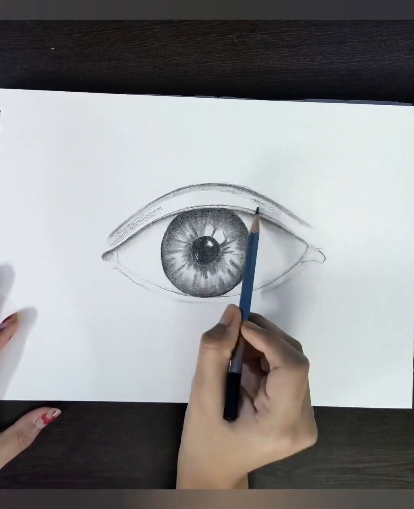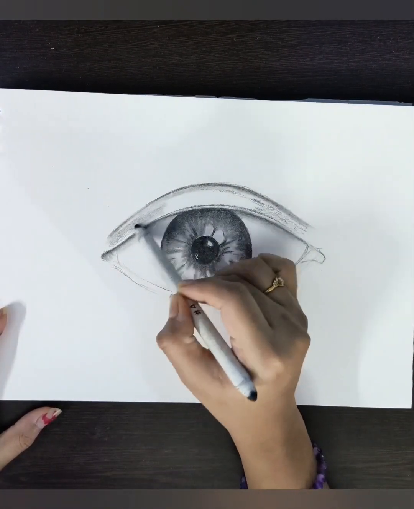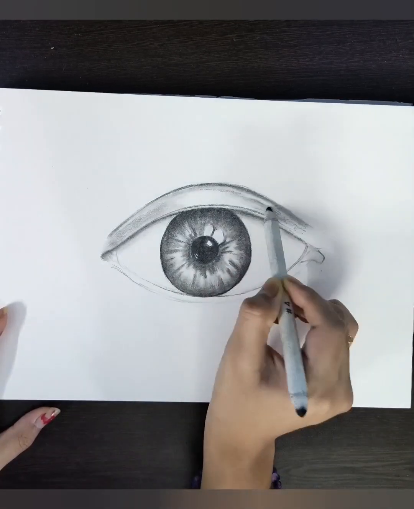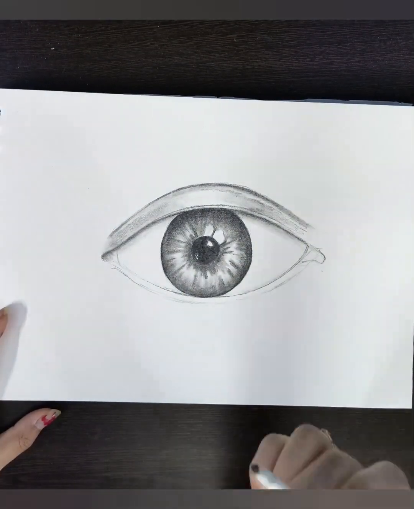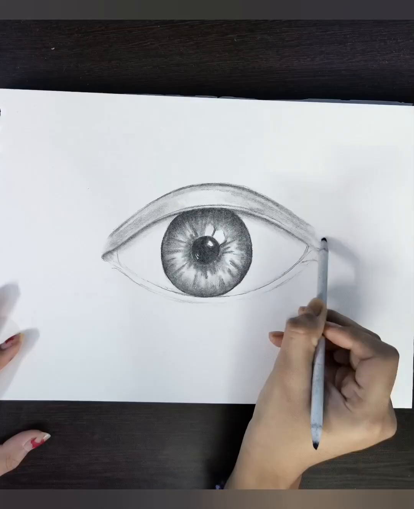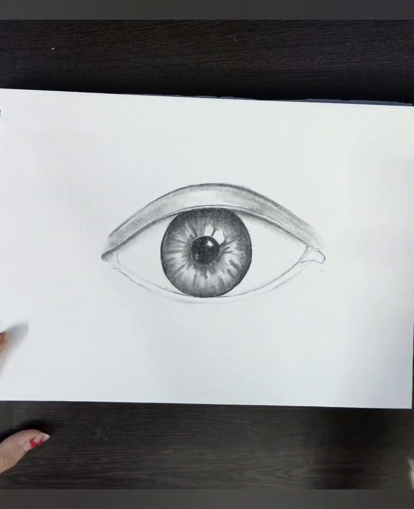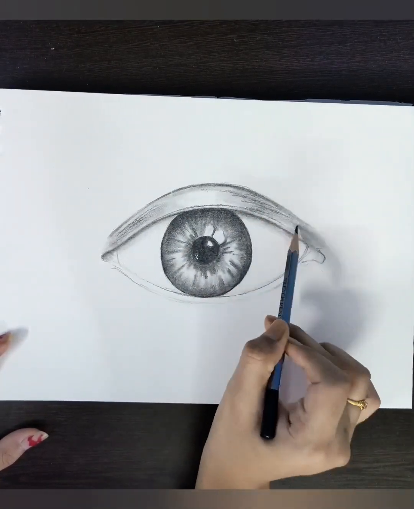Start by drawing the outline of the upper eyelid carefully. Now begin the primary shading of the upper eyelid and smudge slowly. Leave the center area slightly white to show natural highlights on the skin surface.